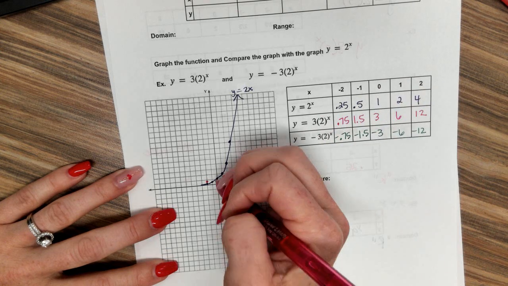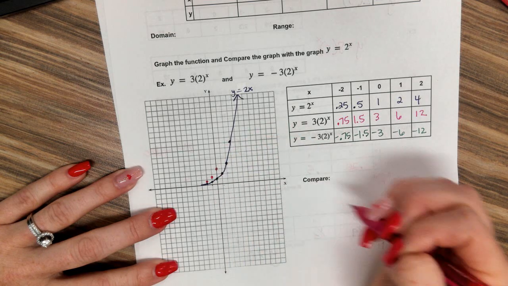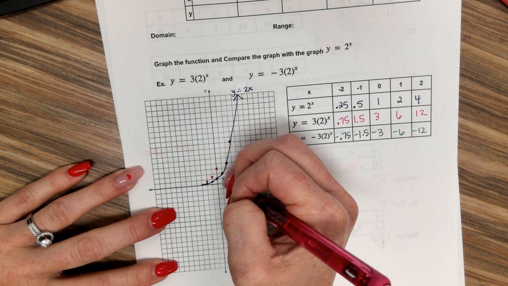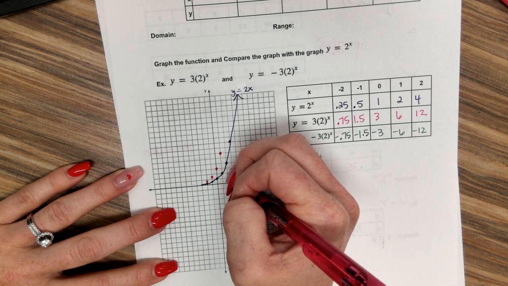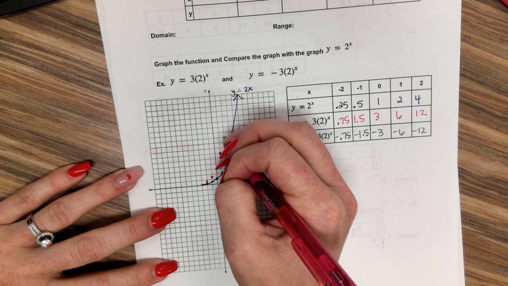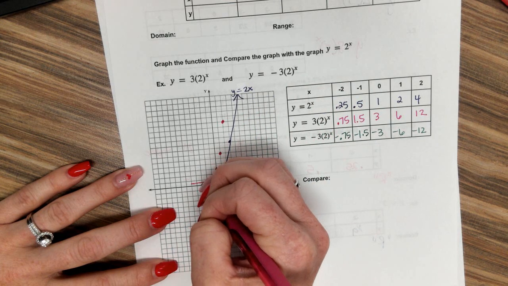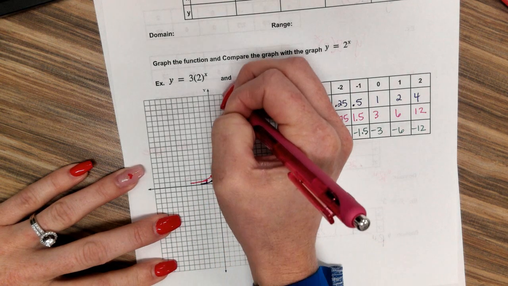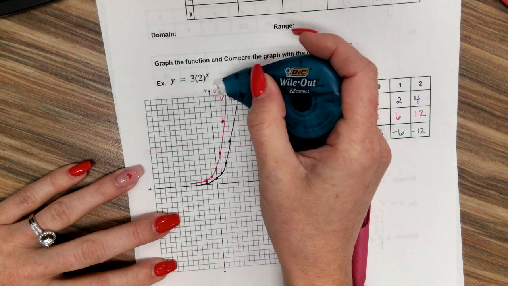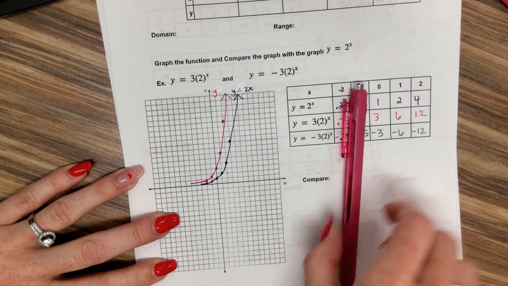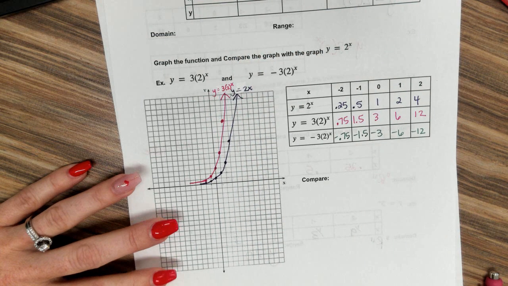When x is -1, it's 1.5. And then go graph the other one.